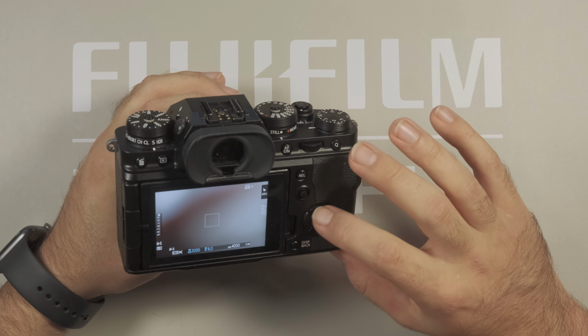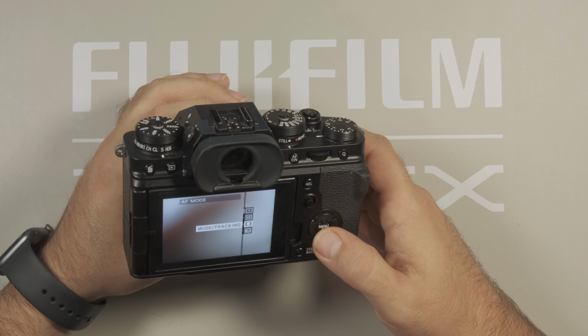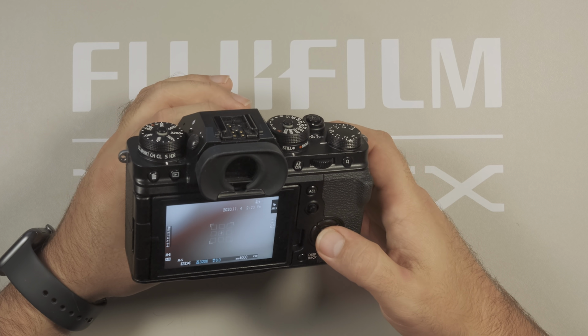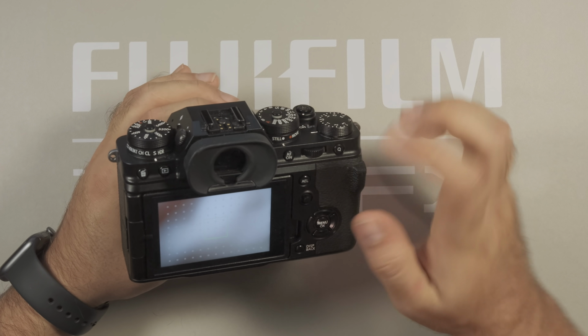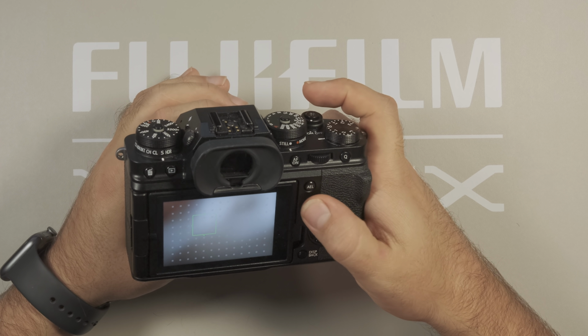So this is in single point mode, but there's also zone and wide tracking. So if you want to change, by default, we simply press on the upper button of the D-pad and then we can switch to zone or wide tracking. Now in zone, you will see the same operation. You click on it and then you can make the zone bigger or smaller, and you can also move it around.